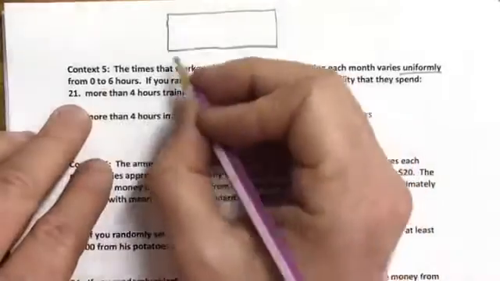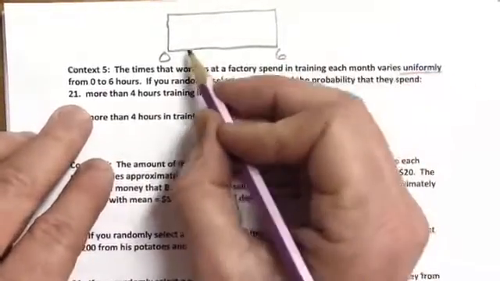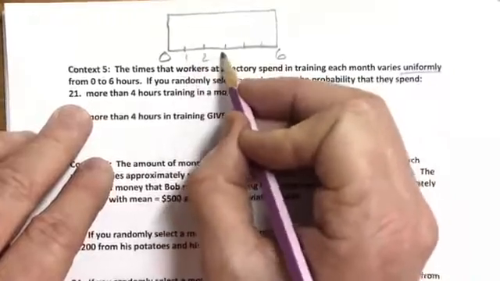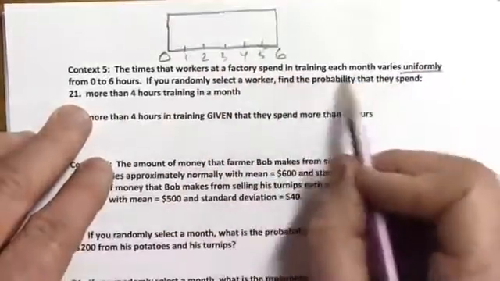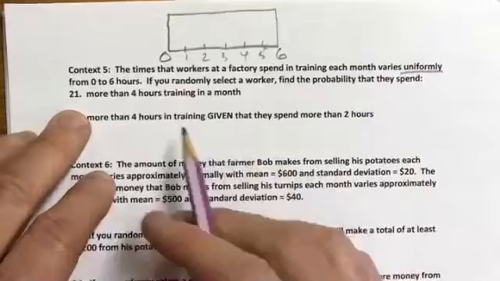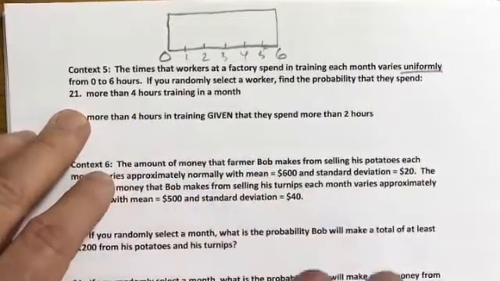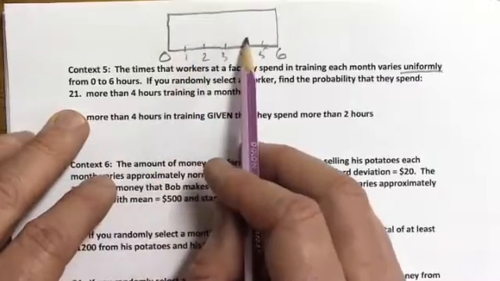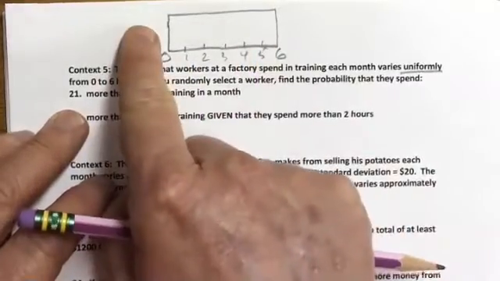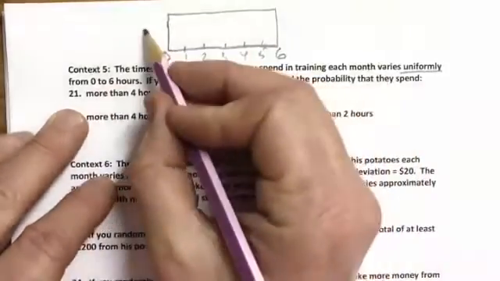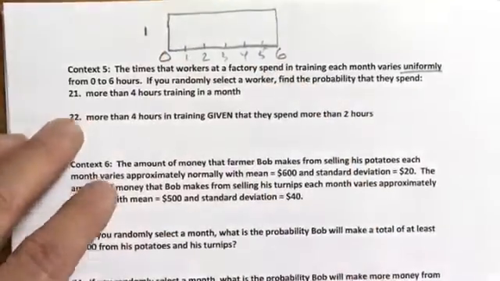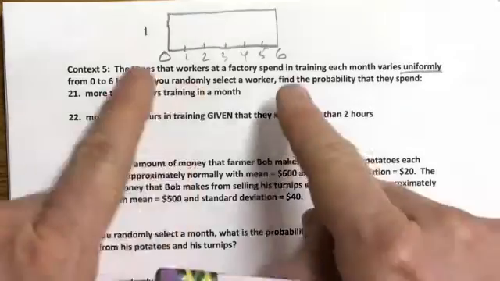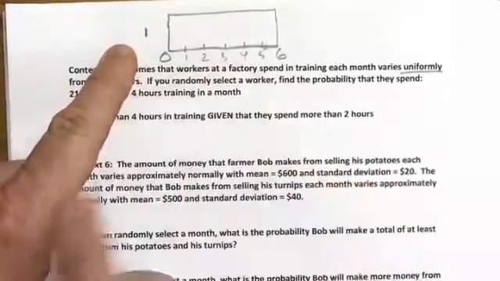It says going from 0 to 6, so 0 to 6: 1, 2, 3, 4, 5. Here's all the times that the workers spend in training. What's the probability to spend more than 4 hours? The way I think of these problems is this. Technically, to be a true density curve, the area of this rectangle has to be 1, and so the height would be 1/6. But to make these calculations, I just like to say the height of this rectangle is 1 and use the areas in the rectangle to work this. And so the area of this rectangle is 6, so 6 times 1.